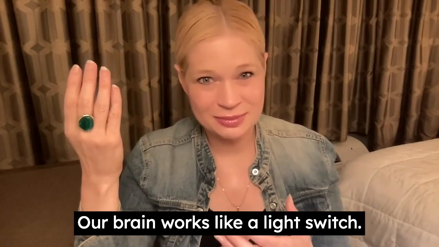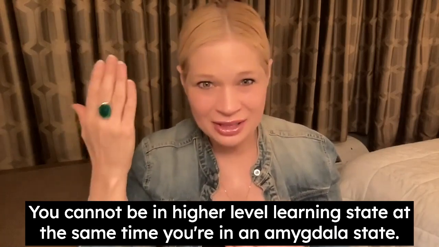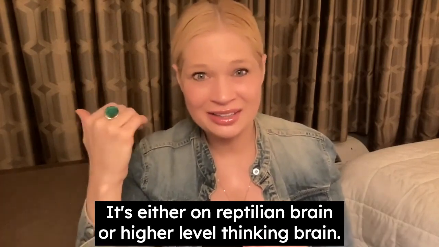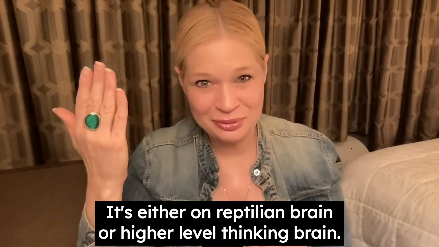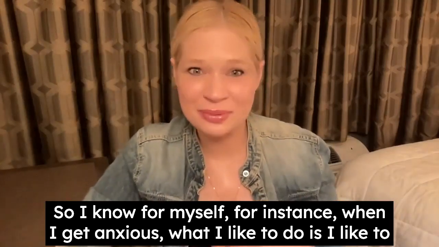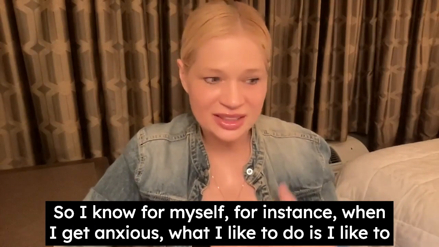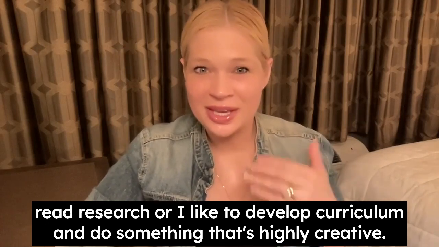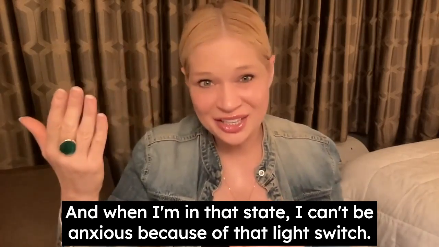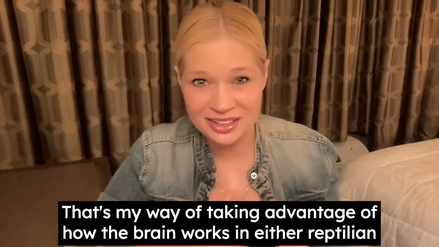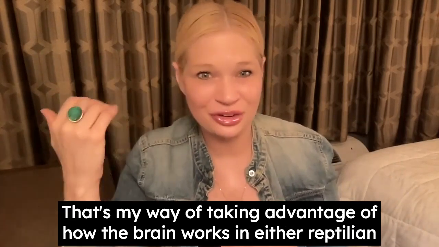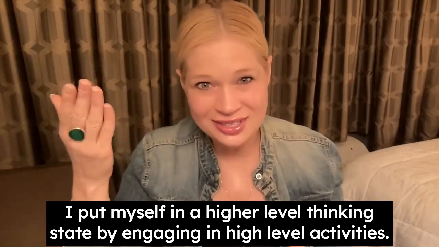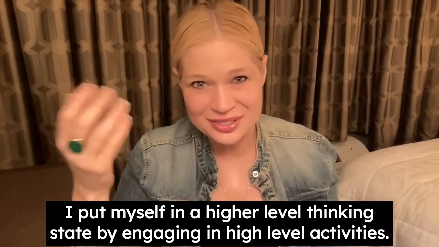Our brain works like a light switch. You cannot be in higher level learning state at the same time you're in an amygdala state. It's either on reptilian brain or higher level thinking brain. So I know for myself, for instance, when I get anxious, what I like to do is I like to read research, or I like to develop curriculum and do something that's highly creative. And when I'm in that state, I can't be anxious because of that light switch. That's my way of taking advantage of how the brain works in either reptilian brain or higher level thinking brain. I put myself in a higher level thinking state by engaging in high level activities.